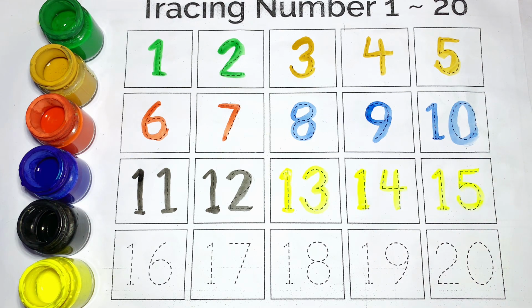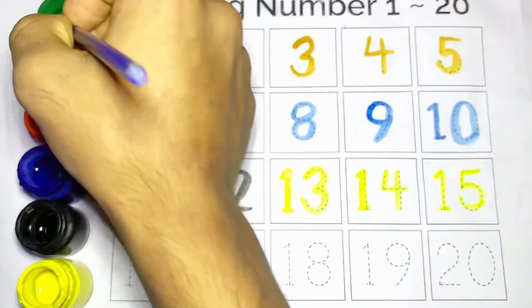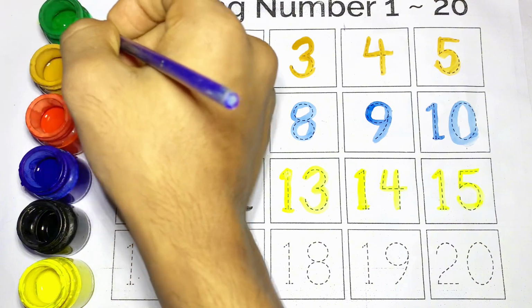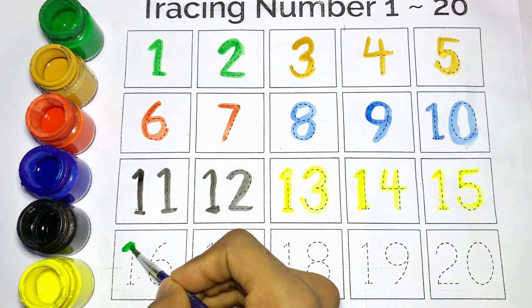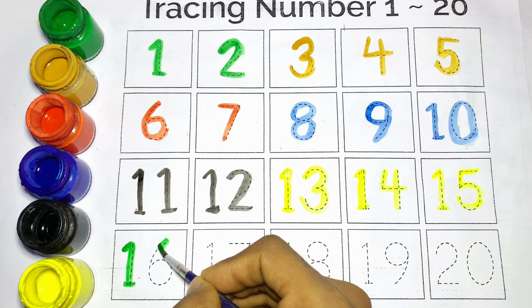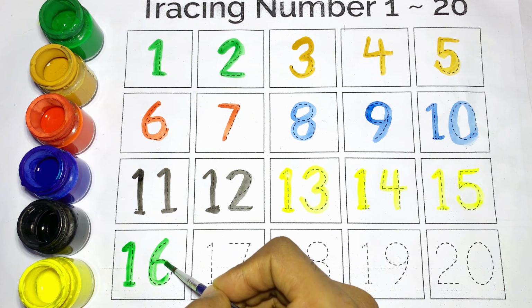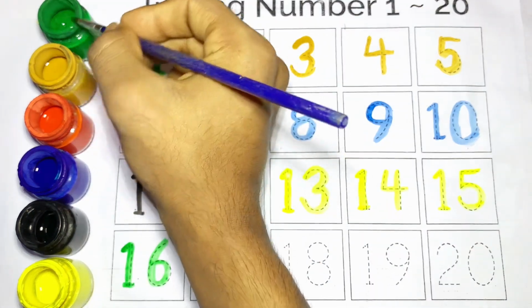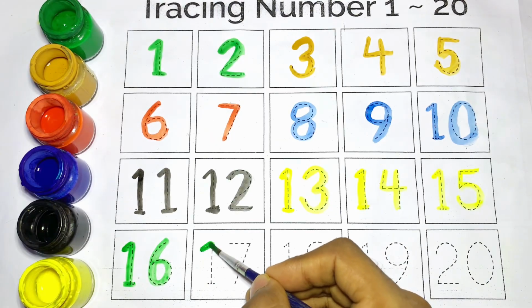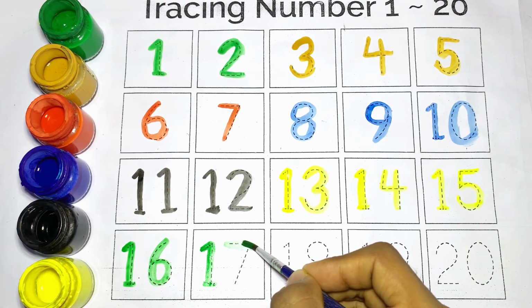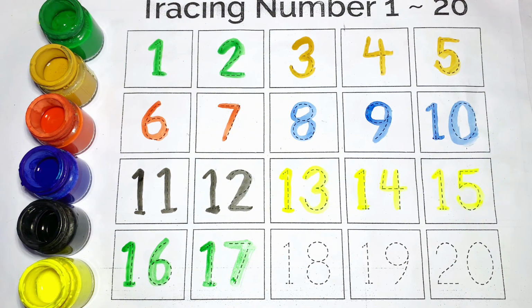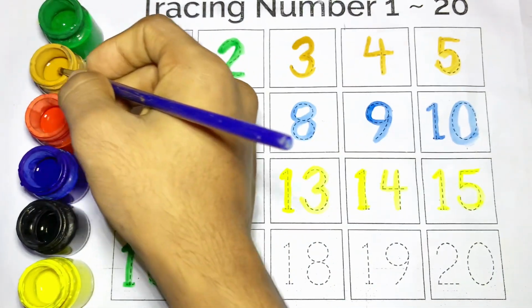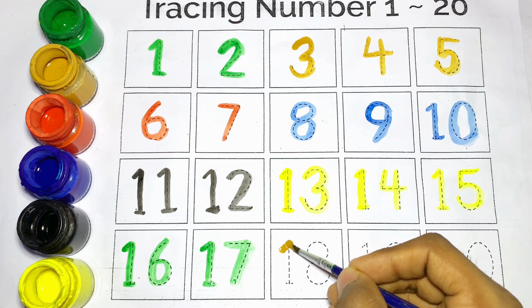Kids, now draw 16. The number 16. And use green color. Kids, again use green color and draw 17. The number 17. Kids, now draw 18. The number 18. And use yellow ochre color.